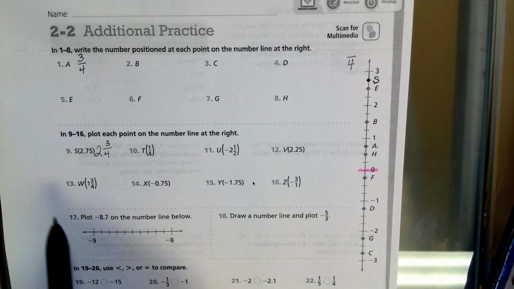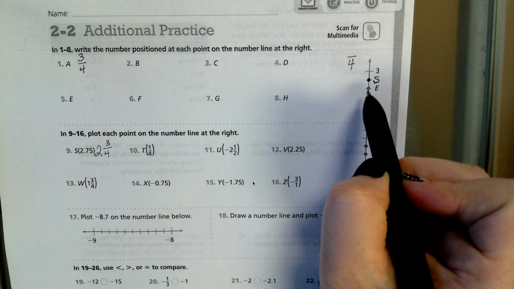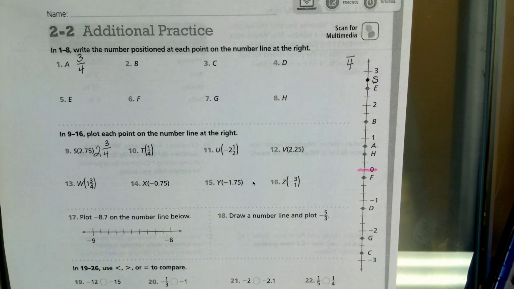1, you converted it to a mixed number or a fraction, okay? And then 2, you're coming over to your number line and you are plotting that point.